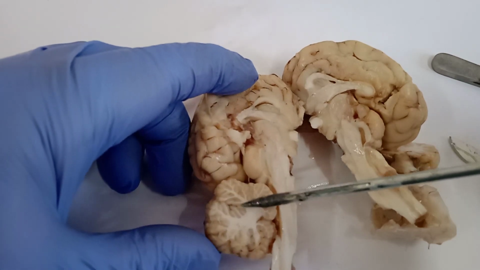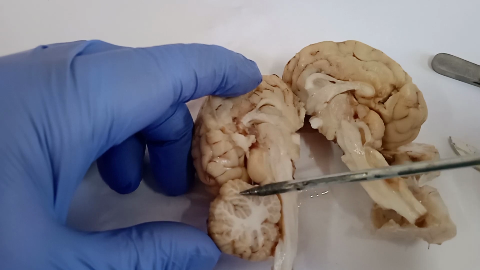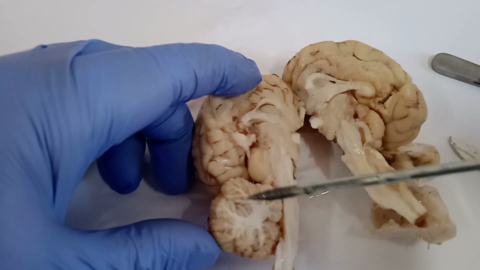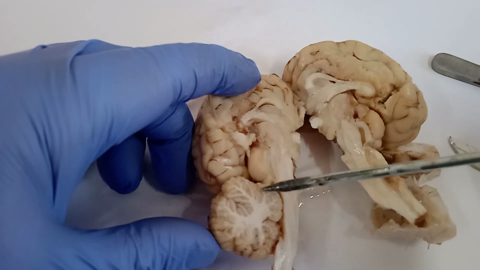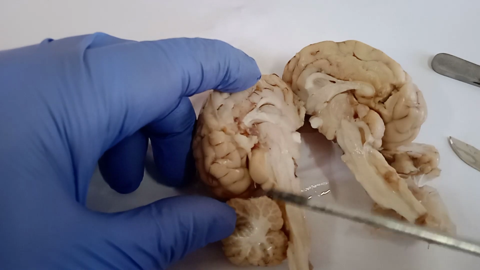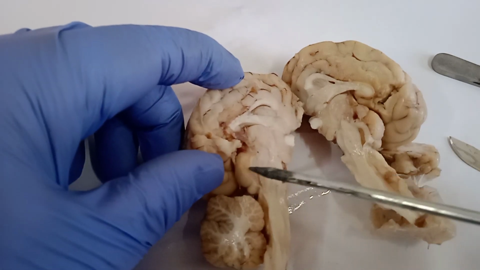This is the cerebellum. You see the arrangement of the white matter in the cerebellum in the form of a tree, and this is called arbor vitae. So this is how the white matter is arranged in the form of a tree. This is also called the tree of life in this area. And this is how the gray matter is arranged in the cerebellum. So this is the inferior colliculi. That small fiber is the fourth nerve.